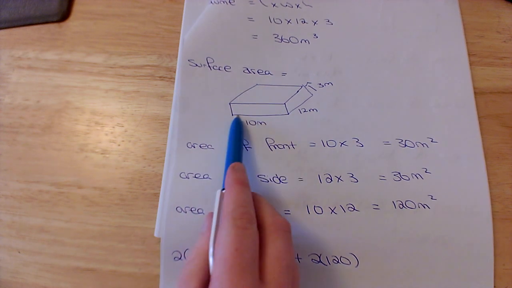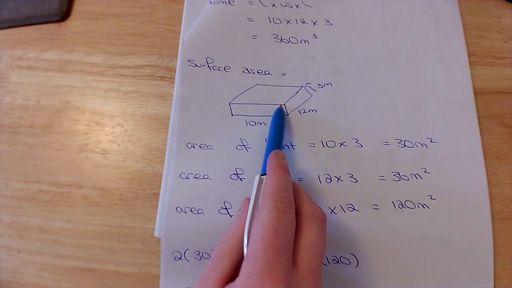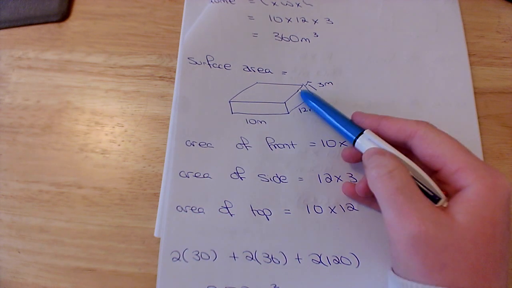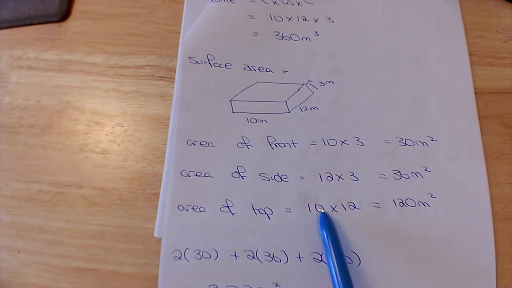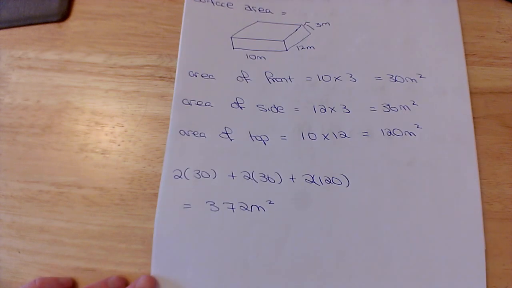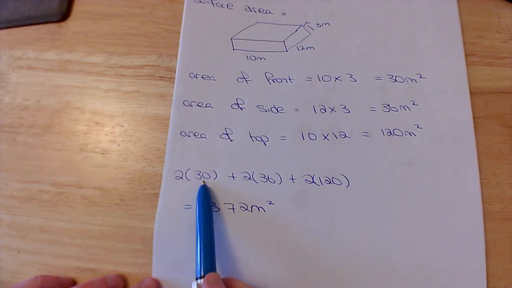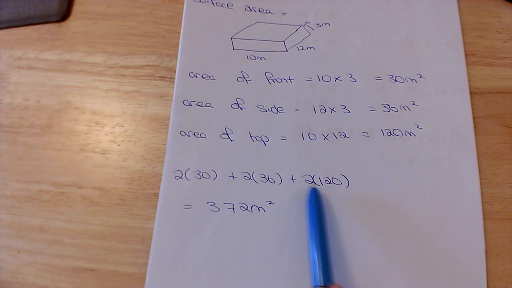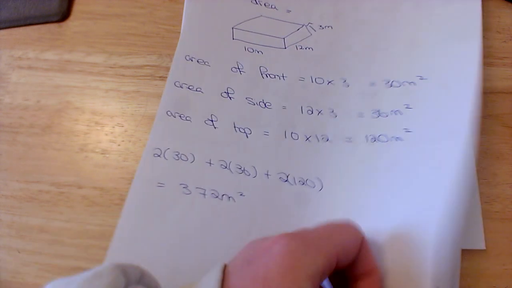Then I need to get my area of my top. If this is 10, that means that over here has to be 10, and if the length here is 12, that means that up here has to be 12. So it's going to be 10 multiplied by 12, and that gives me 120 meters squared. So it's going to be 2 times 30 plus 2 times 36 plus 2 times 120, and that gives me 372 meters squared.